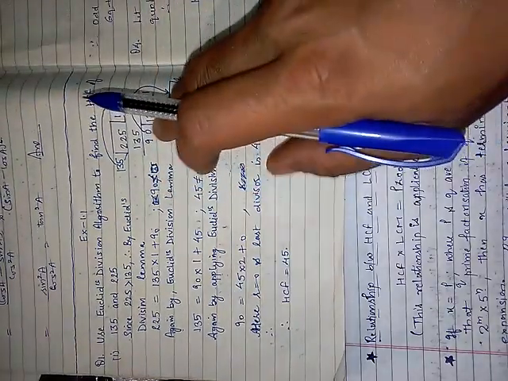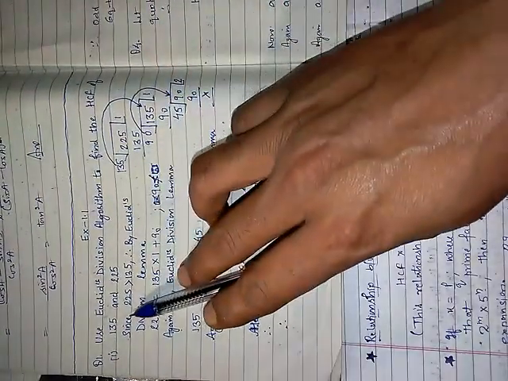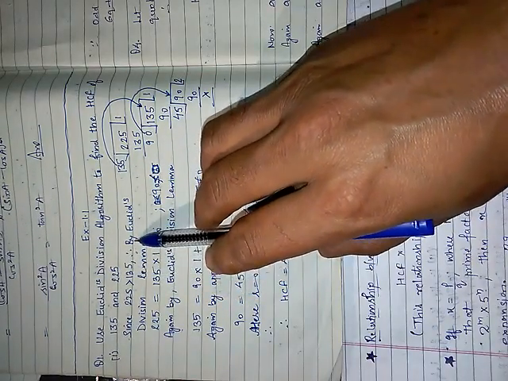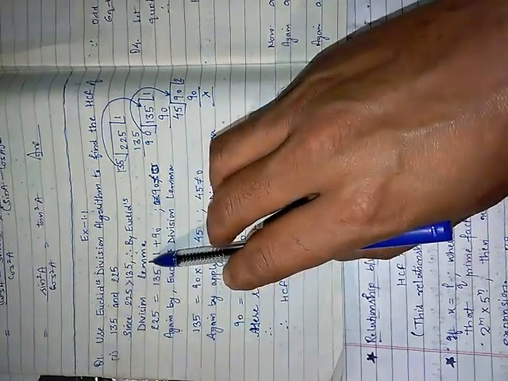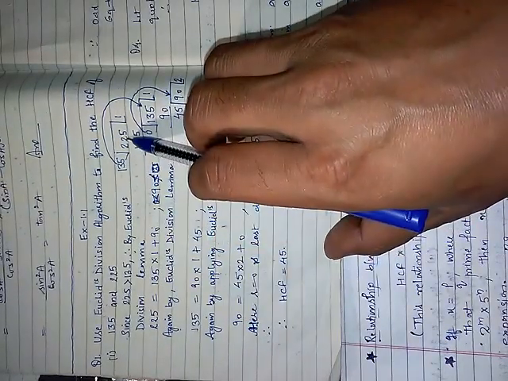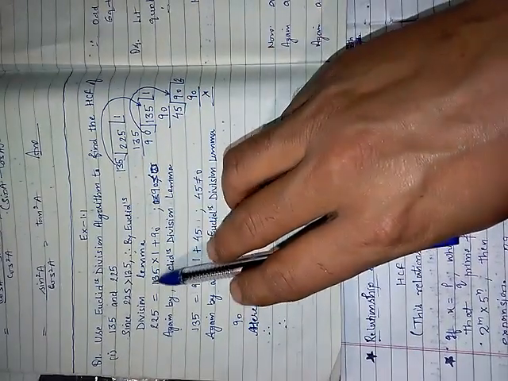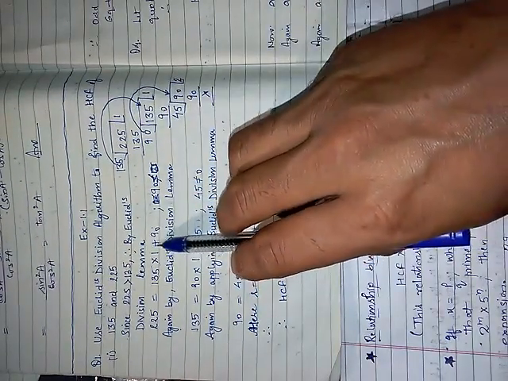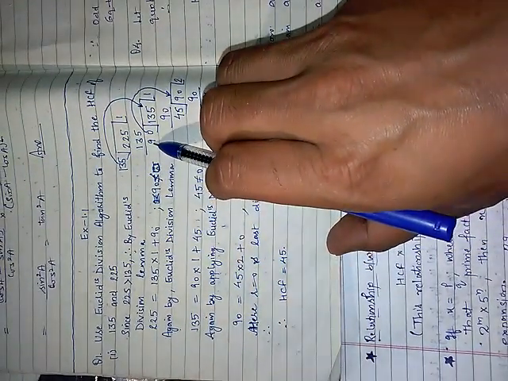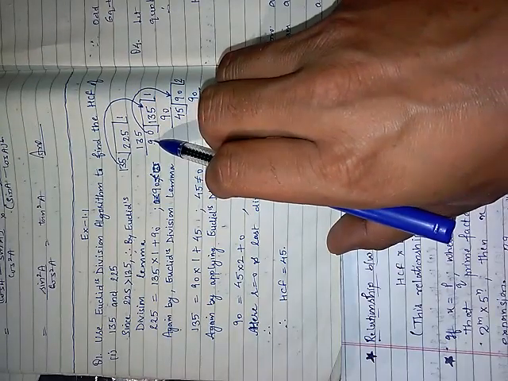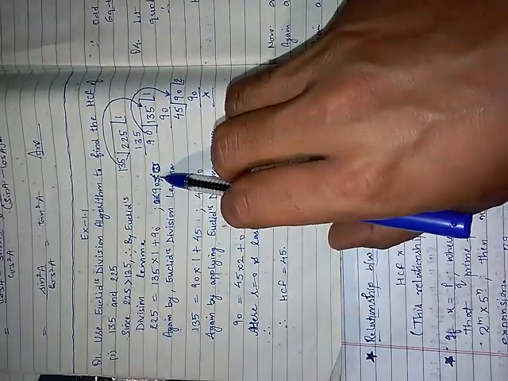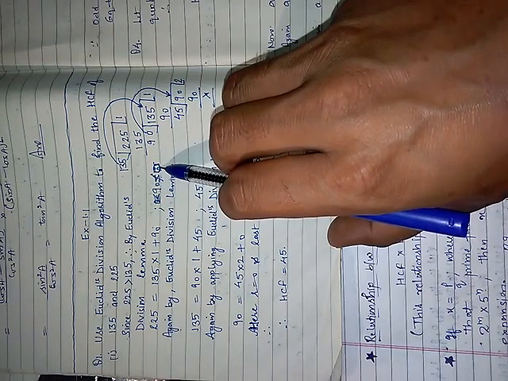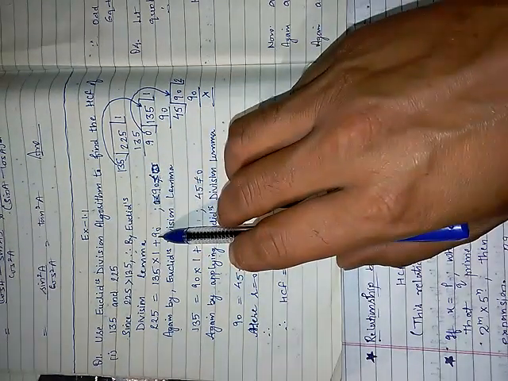Now how to write it down in steps? Now you see, since 225 is greater than 135, therefore by Euclid's division lemma, 225, this is the dividend, is equal to divisor multiplied by quotient, that is 1, plus remainder, that is equal to 90, right? Here 90 is the remainder, that is not equal to 0. Then it means we still have to apply the same process.